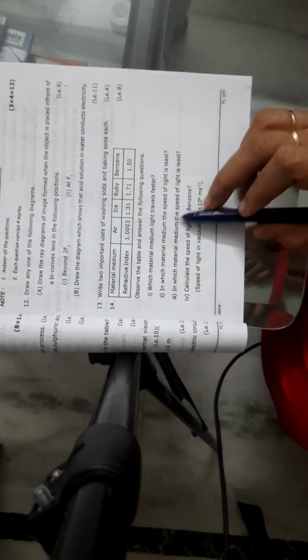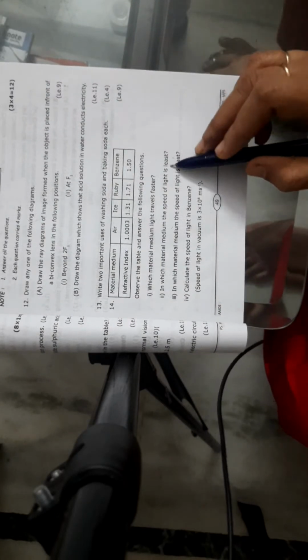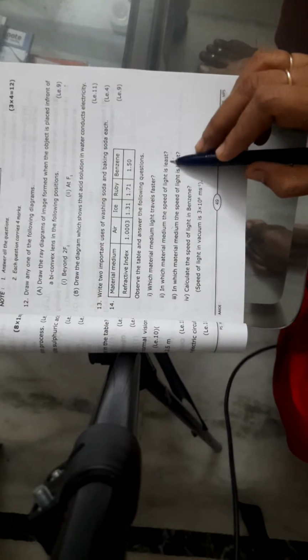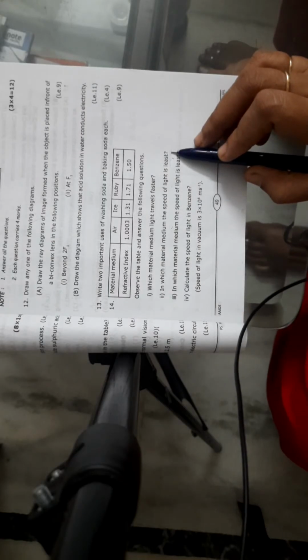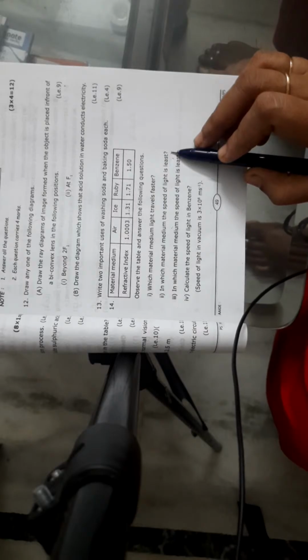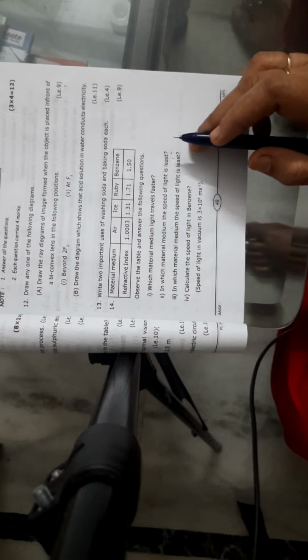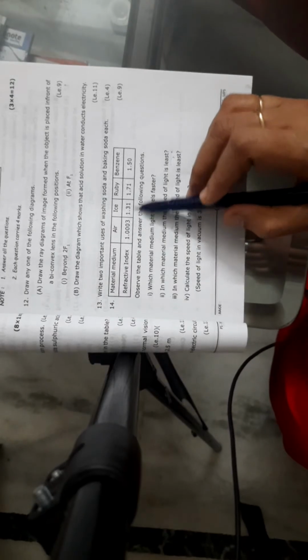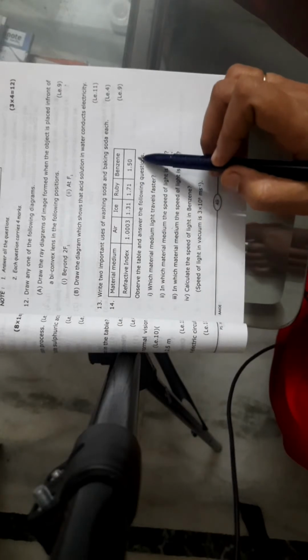In which material medium is the speed of light least? Again, this is your turn to give the answer. Where the speed is less, I told you it's inversely proportional. Air is 1.003, ice is 1.3, ruby is 1.7, benzene is 1.5.